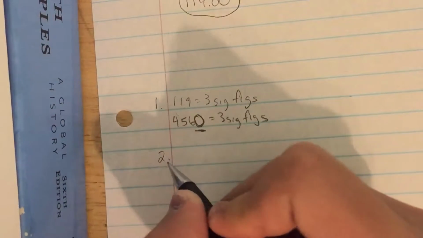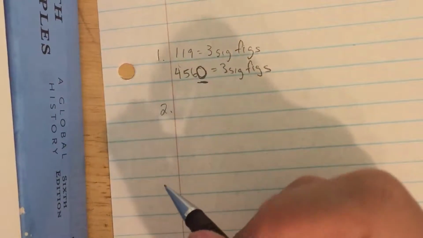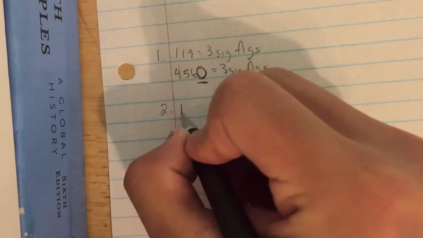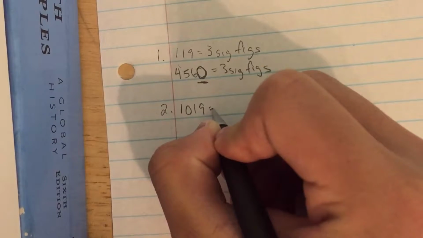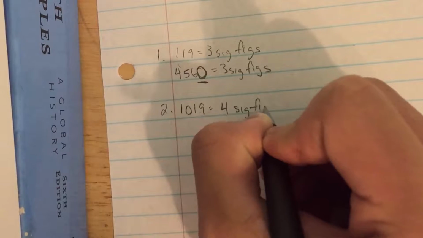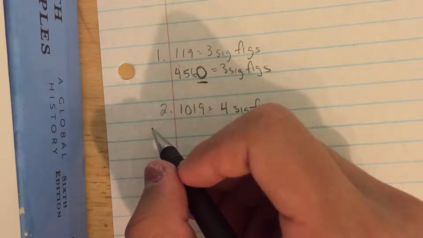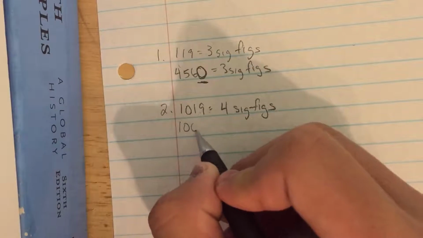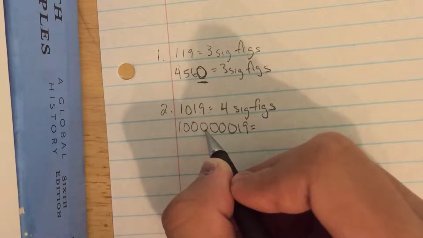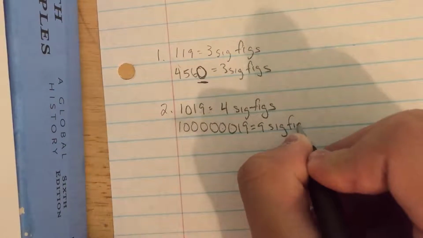Second rule is that any 0, and pay attention to this because this is where most students get this wrong, any 0 that is sandwiched between 2 significant numbers counts as significant. What do I mean by that? So 1, 0, 1, 9. This would have 1, 2, 3, 4 sig figs. And no matter how many zeros I sandwich in between significant figures, it's still going to count as significant. So if I had 1, 0, 0, 0, 0, 0, 0, 1, 9, that's 1, 2, 3, 4, 5, 6, 7, 8, 9. That gives me 9 sig figs.